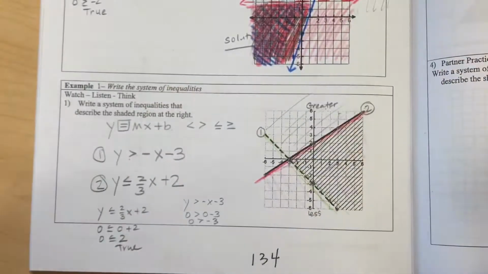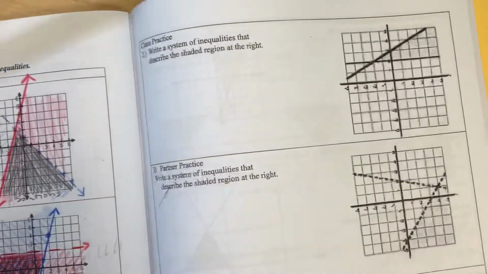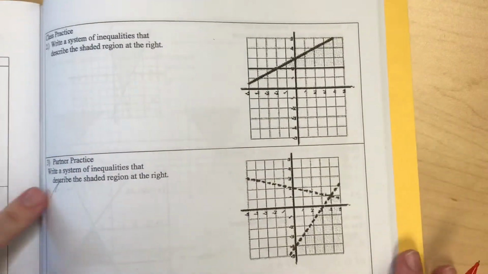Okay, here's a couple more on the next page. We'll see if we can get a couple more done before my next class starts.